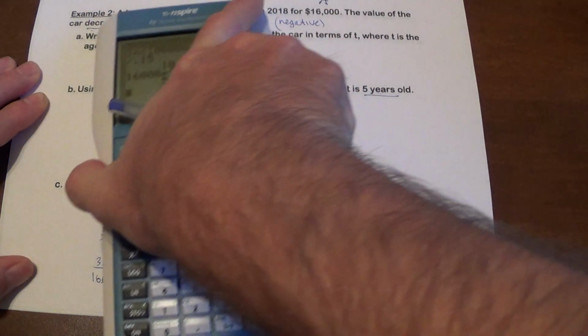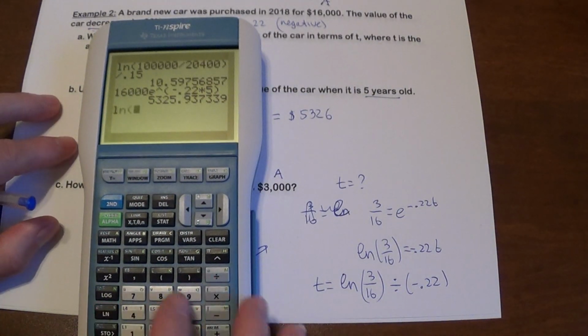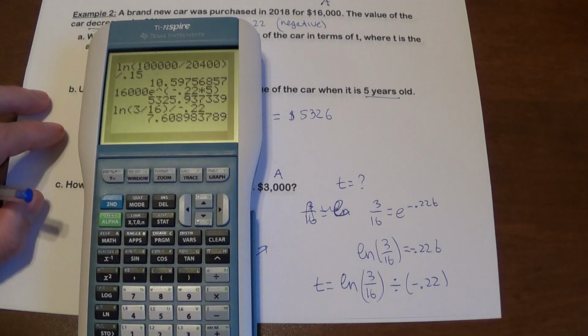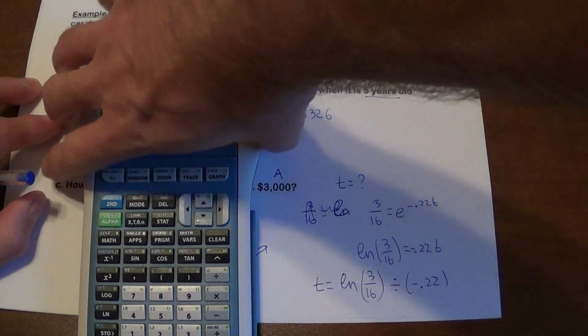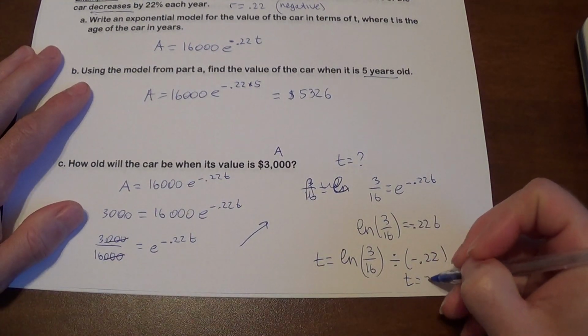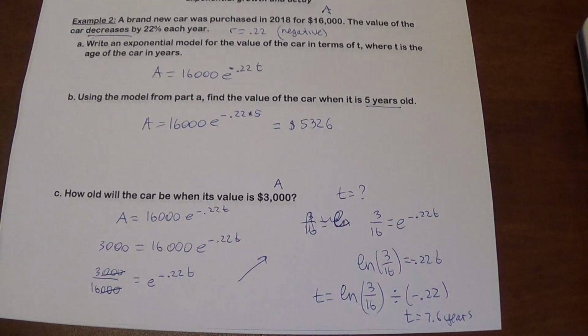Plug it in the calculator. Let me do it here so you can see it. So we do ln of 3 divided by 16 divided by negative 0.22, and our car is going to be about 8 years old. 7.6 years. Now, depending on how the problem is going to ask you to round the answer, that's what it's going to be.